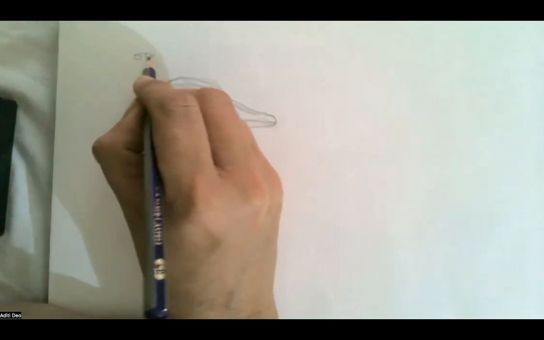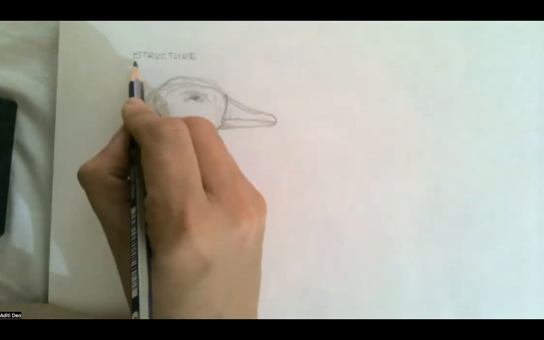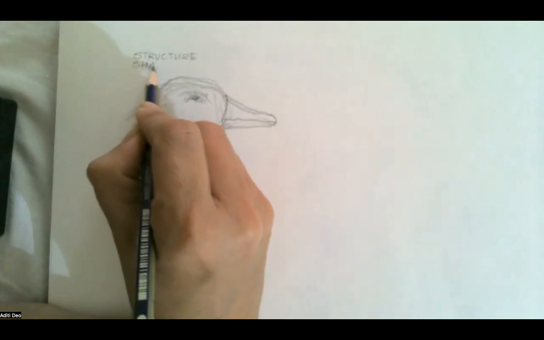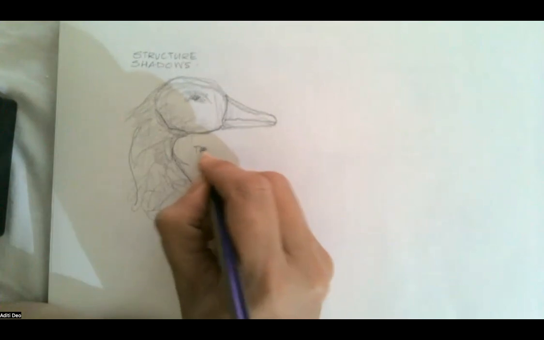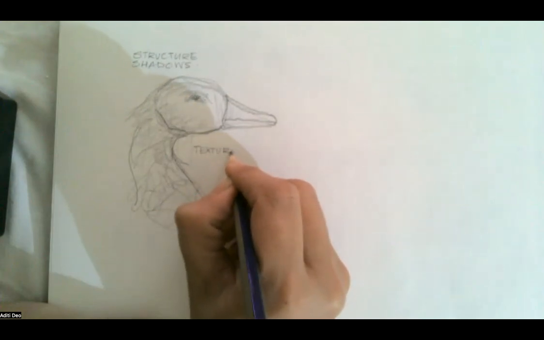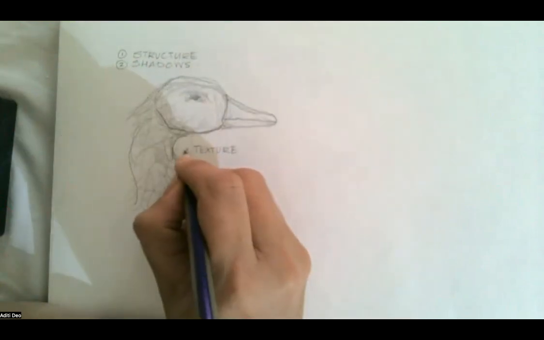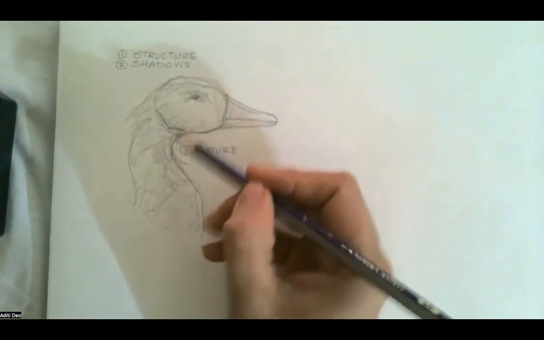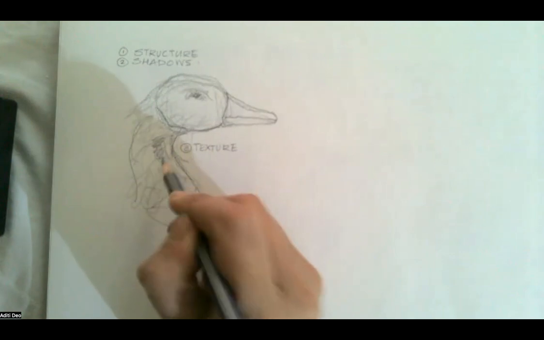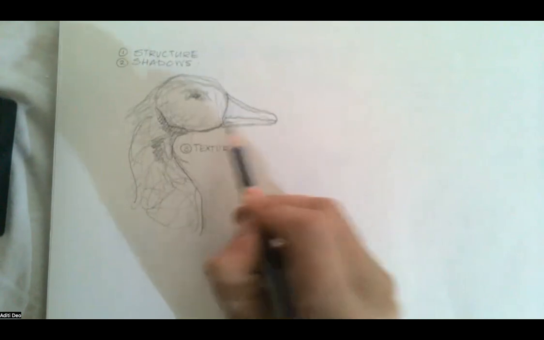Okay, so first we have structure. Then features or shadows. And then possibly a texture. Those are the purposes that you use. And once you know that that is the purpose, then making a line like that, knowing that this is where I'm going to put the shadow, becomes very easy. Then the lines are no longer a mystery.